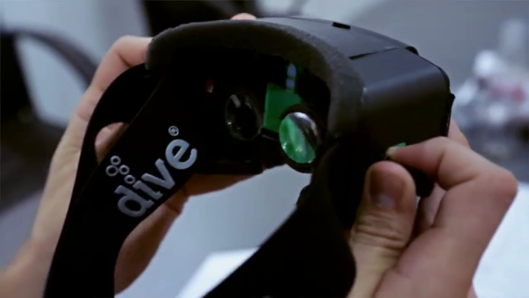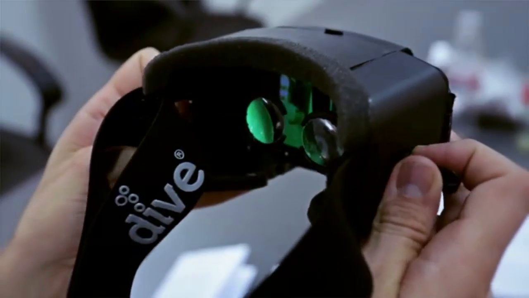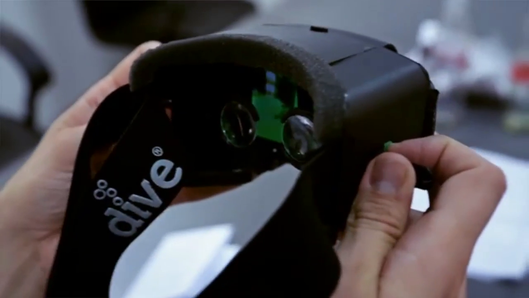I also have a game where you can walk around and you can either use a Bluetooth controller or you can just use your head to move around the game and collect stuff. The Dive lenses have a very wide adjustability range to make them fit for people wearing glasses or for different eye distances.